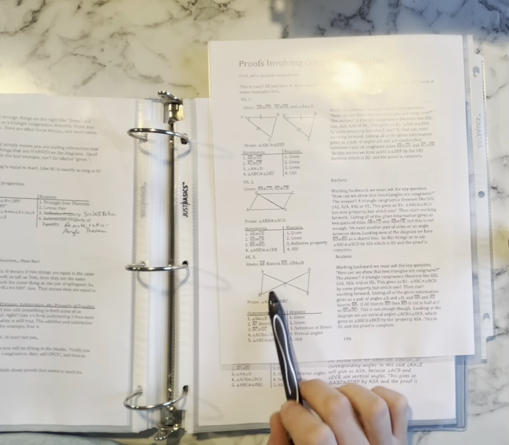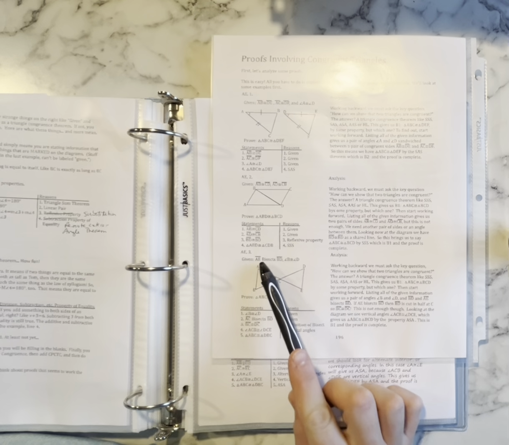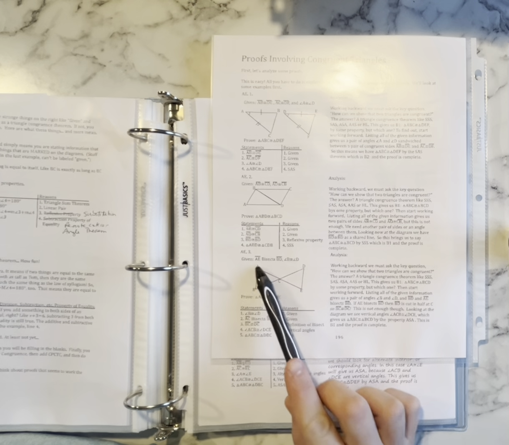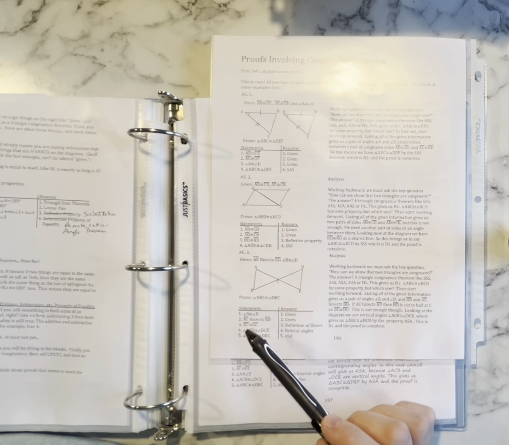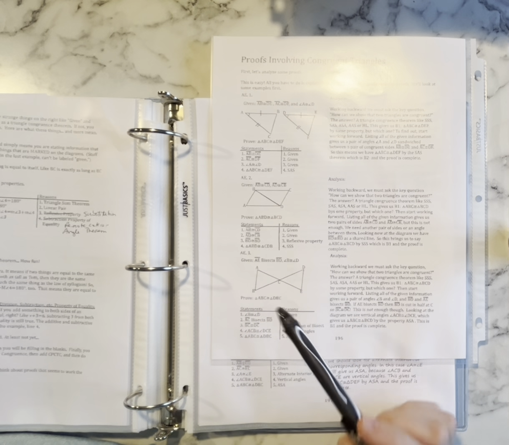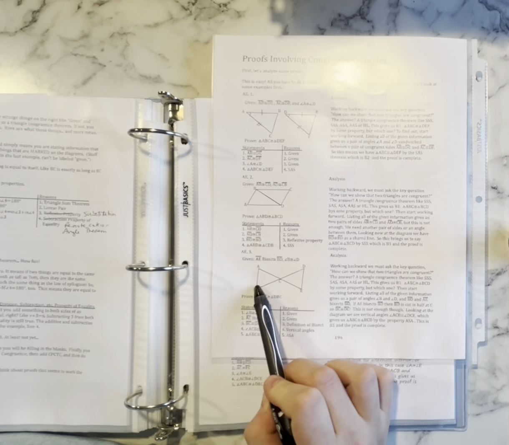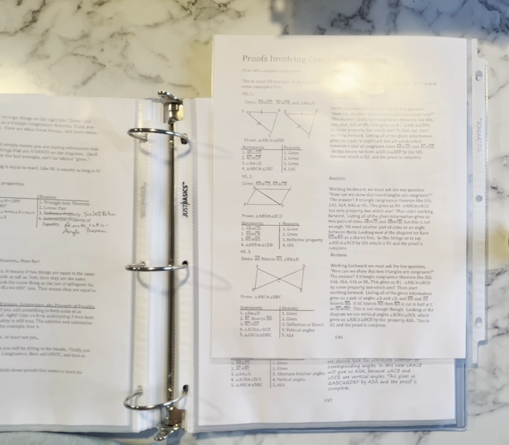We're trying to prove, again, these two triangles are congruent. So we have AE bisects BD. So that means these sides are going to be the same and these are going to be congruent. And we are also given that angle B and angle D are congruent. So working backwards, we must ask our key question: how can we show the two triangles are congruent? By using a triangle congruence theorem.